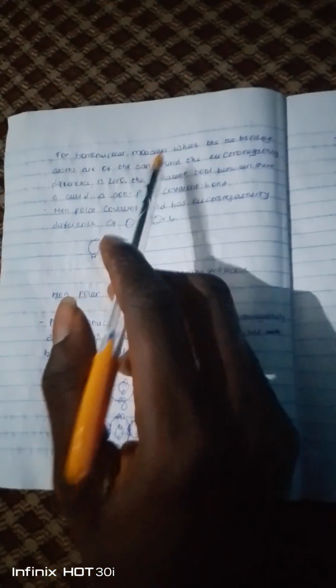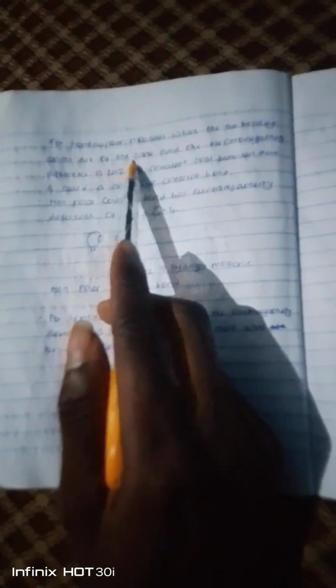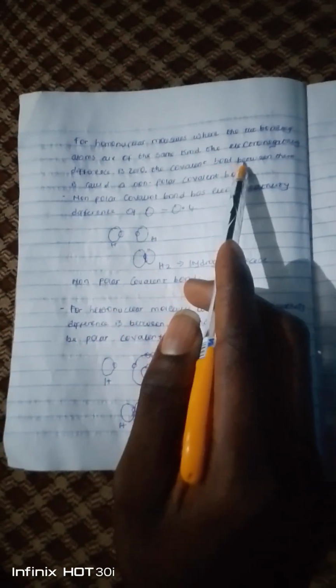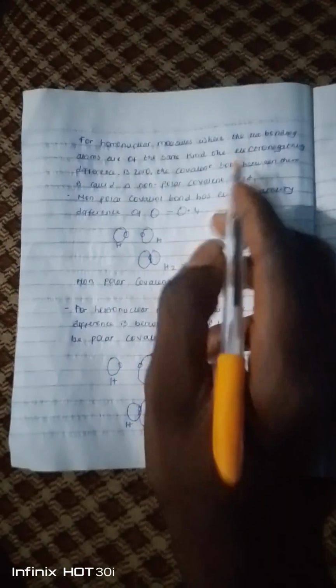Covalent bond involves sharing and is formed between 2 or more atoms having 0 or a very small electronegativity difference, lesser than 1.7. Remember, electrovalent compounds are 1.7 or greater. So it exists in molecules of non-metals. For homonuclear molecules, when the bonding atoms are of the same kind, the electronegativity difference is 0. So the covalent bond between homonuclear molecules is 0, and it is called what?